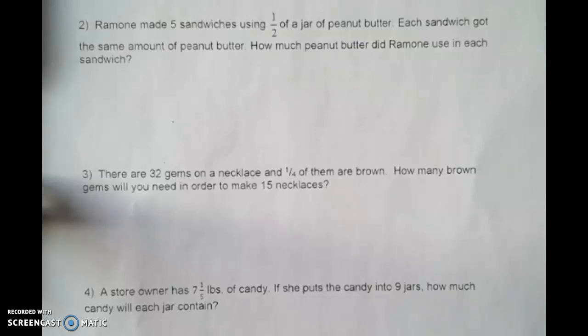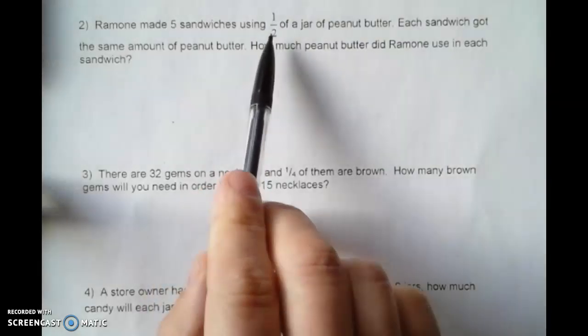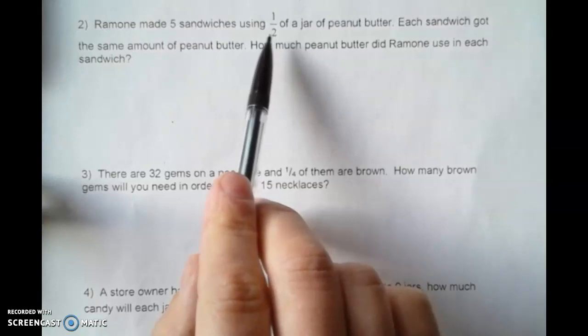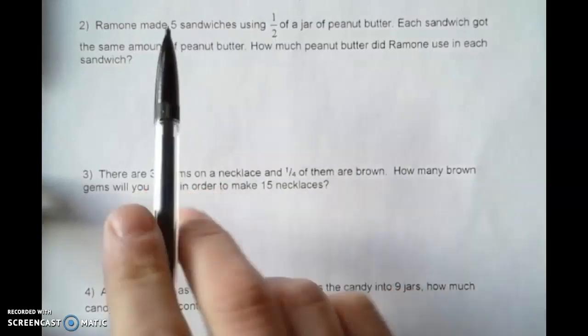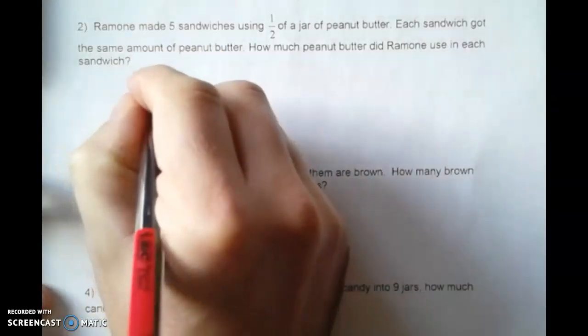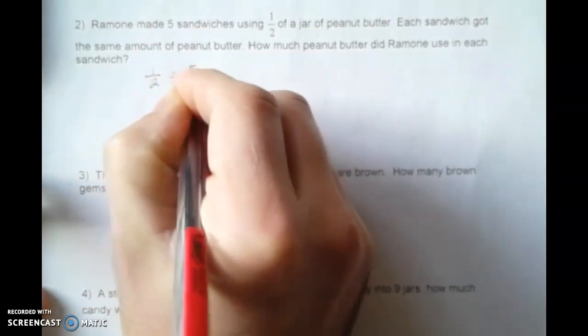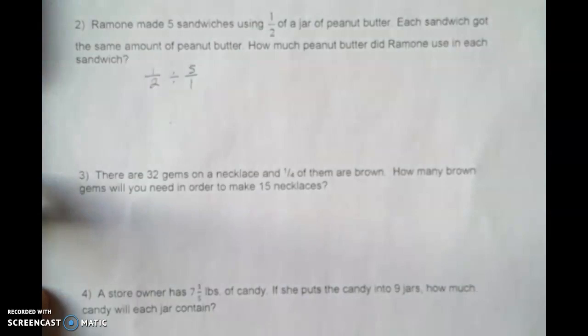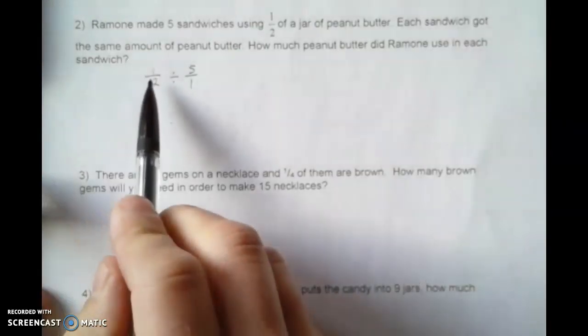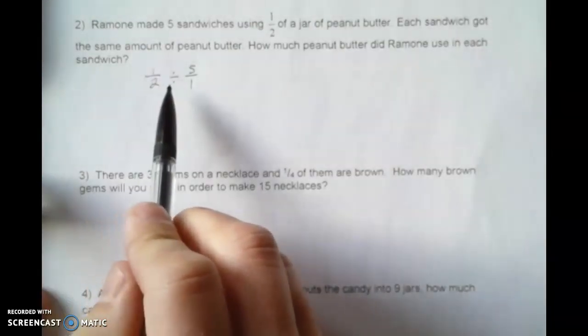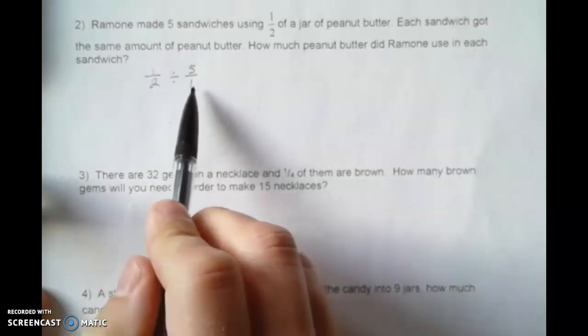This is a division problem, and we've got to make sure that we set up the division appropriately. We're dividing the half jar equally amongst the 5 sandwiches. And so our problem is going to say 1/2 divided by 5. And remember, you can make any number a fraction if you put it over 1. Again, this is your half jar of peanut butter that's going to get divided up amongst the 5 sandwiches.